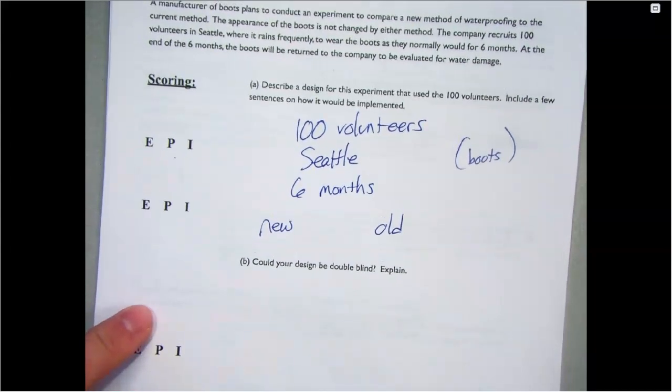So, in that situation, is it possible that when I randomize, all the people with new boots have office jobs, so they don't do anything all day, and all the people with the old boots are construction workers, so they're outside getting the crap beat out of their shoes all day? Is that possible? Yeah. So then these boots don't do as well, but I don't know if it's because of the new or old design, or because they were outside all day in the elements. How do you fix that?